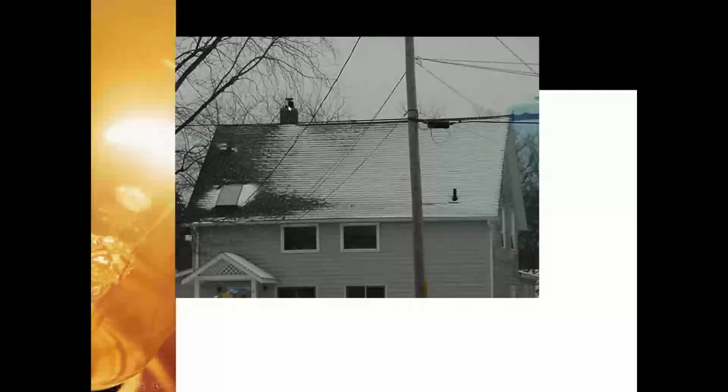So here's our chimney, and here's our liner with the cap up here. So these are usually used to vent down to the furnace. And then here's my gutter coming across here. Okay.